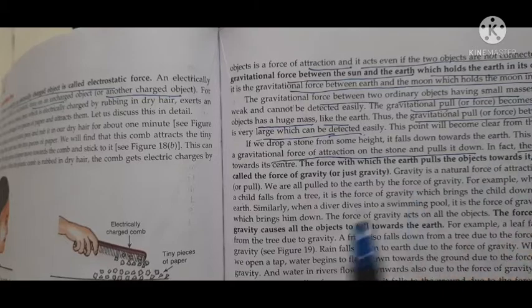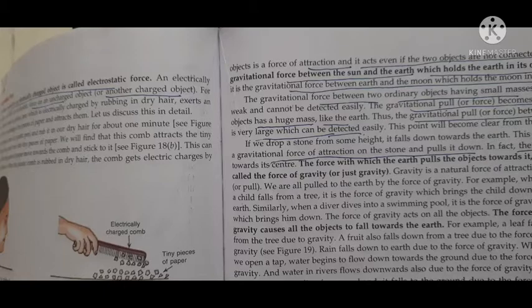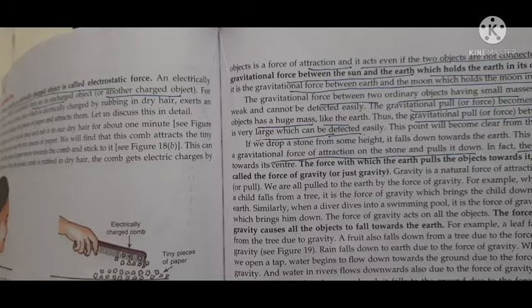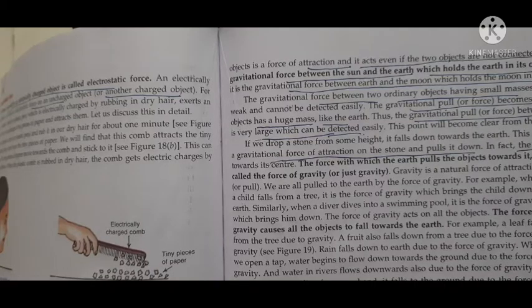This is because Earth exerts a gravitational force of attraction on the stone and pulls it down. What will happen if you drop an apple, a leaf, a pen, a book, a table? It will fall down. Why does it fall down? Because Earth exerts a gravitational pull over these objects. This gravitational pull is a force of attraction. It pulls all these objects towards itself.